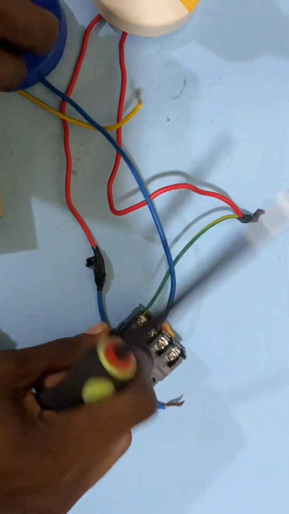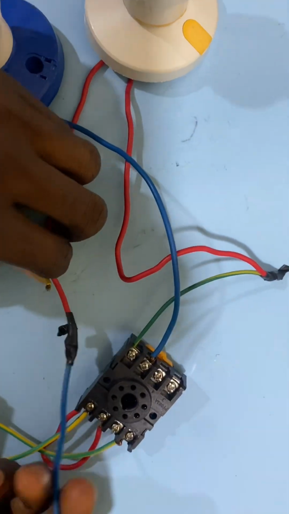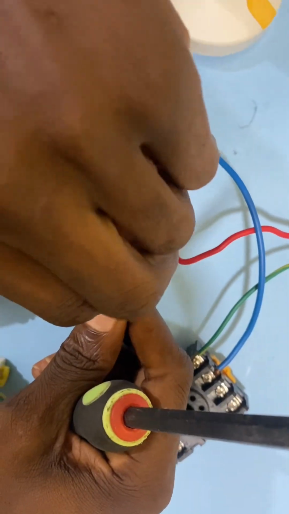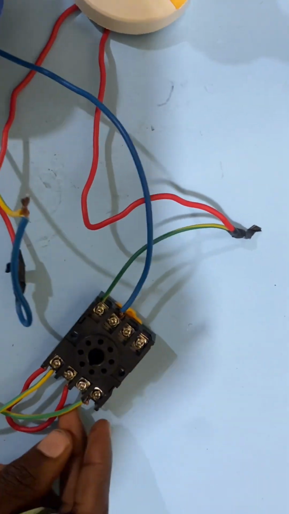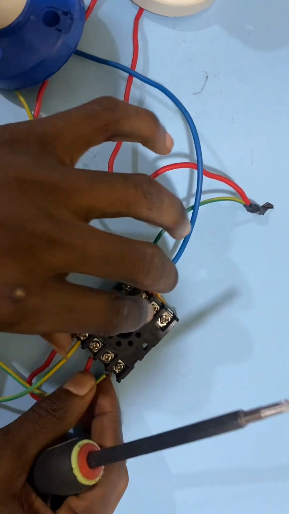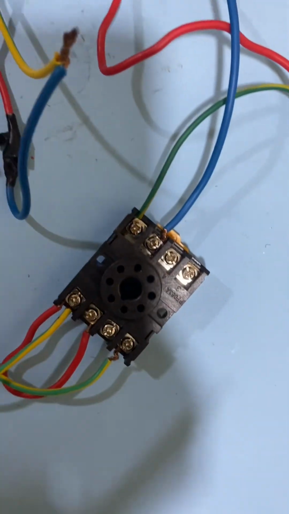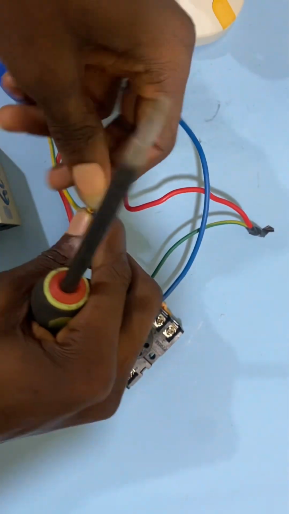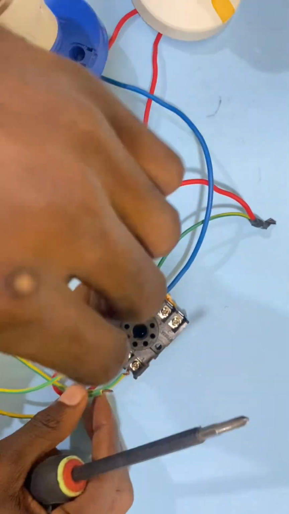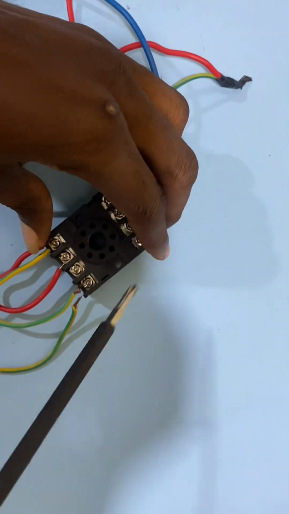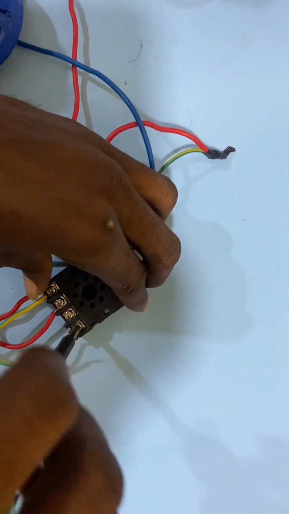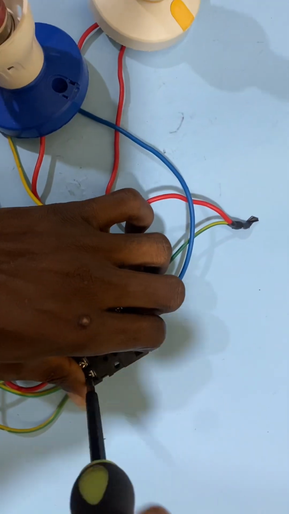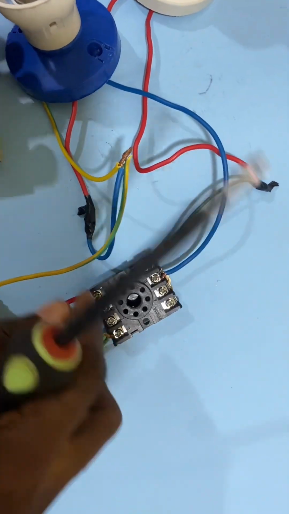So the next thing is to terminate the two neutrals together. So these are the two neutrals of my load. So I'm going to connect them to the neutral bus bar, which is pin number 2. I'm going to connect the neutral of my load to pin 2. So that is the neutral. I'm going to connect it to pin 2. Alright, I'm done. It's as simple as it is.